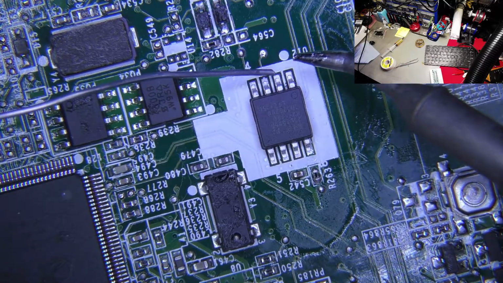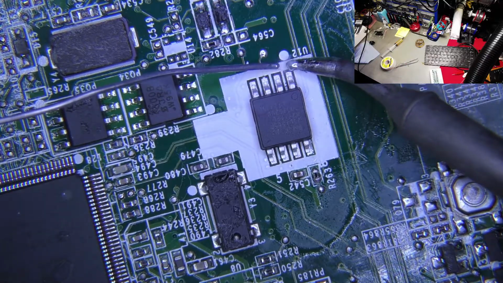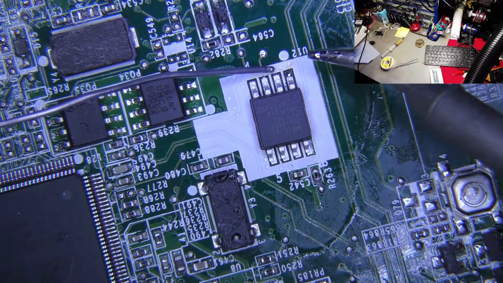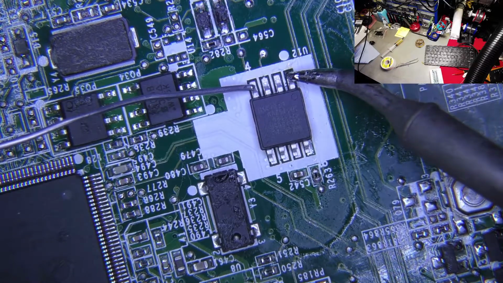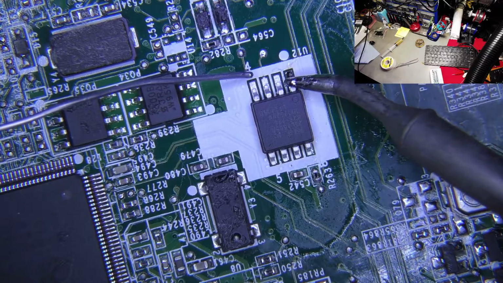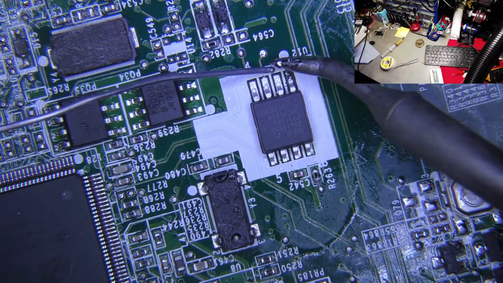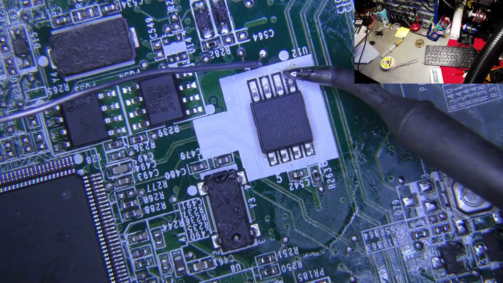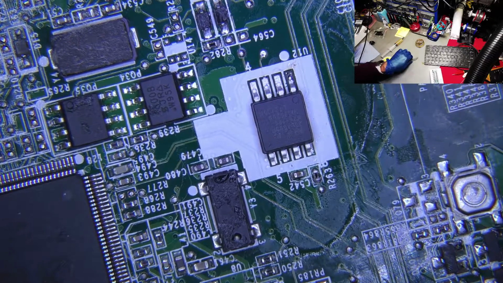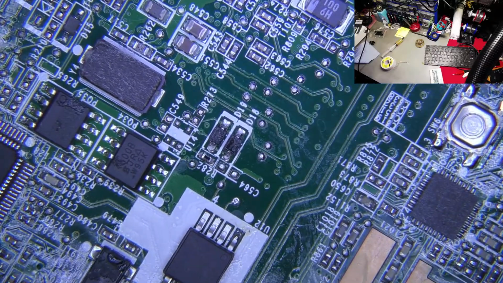So I'll probably do it on this side because there's some resistors on the. Okay, so yeah, and I knew it's going to move. Break this way.